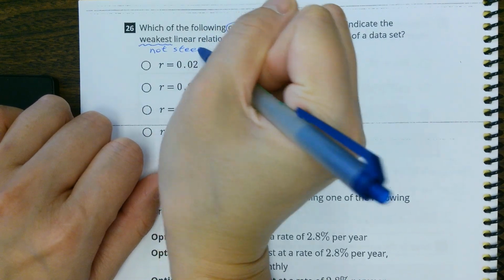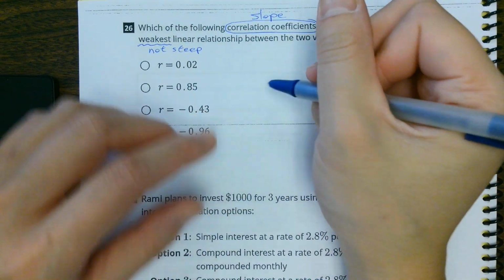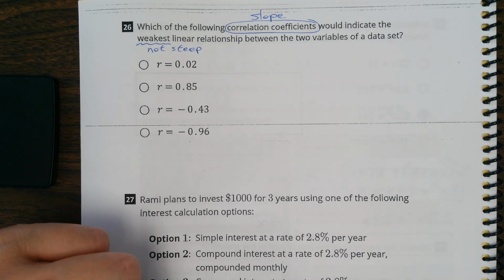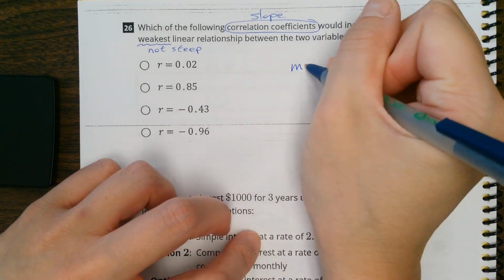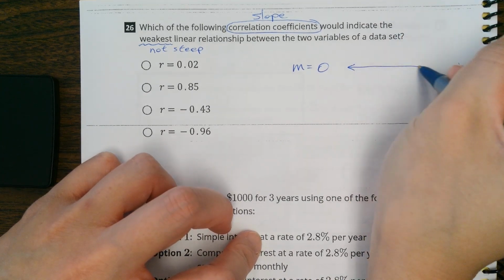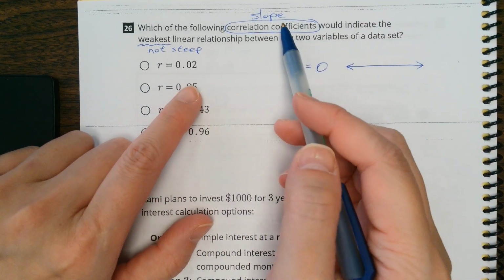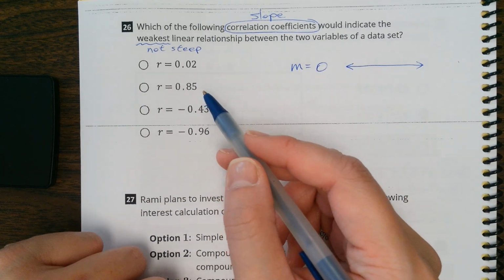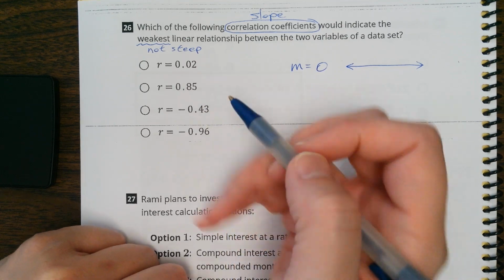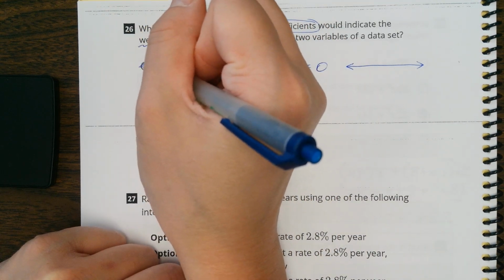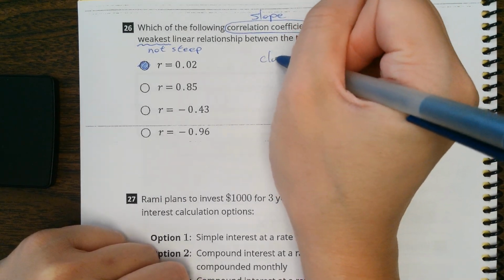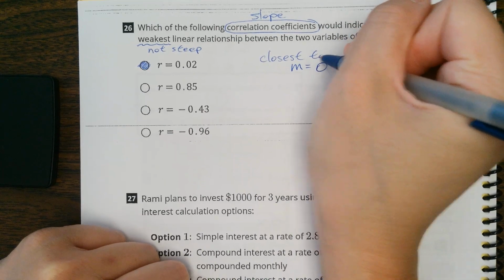So what's the flattest slope you can have? Yeah, 0, right? So m equals 0 is a horizontal line. So you want a slope that is closest to 0. So in this case, looking at these numbers right here, which number is closest to 0? This one. Right, so closest to m equals 0.